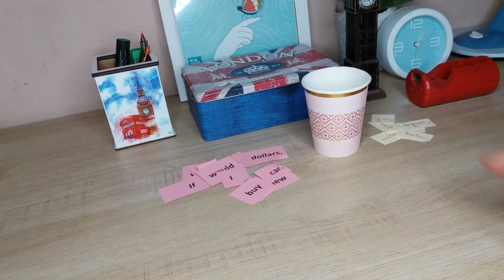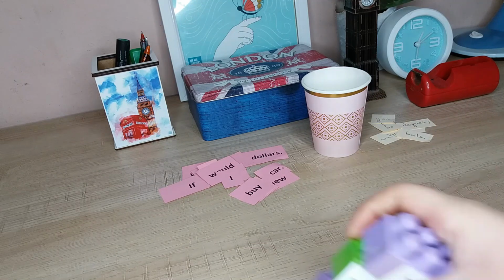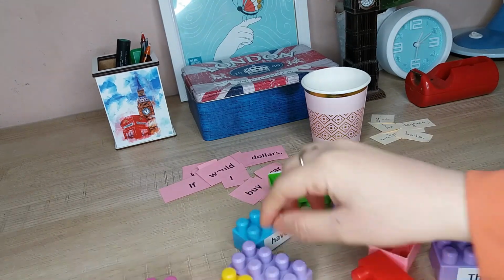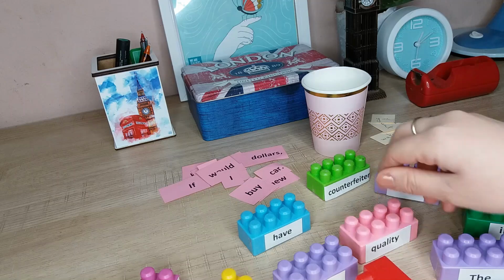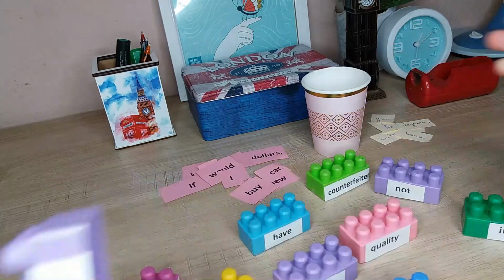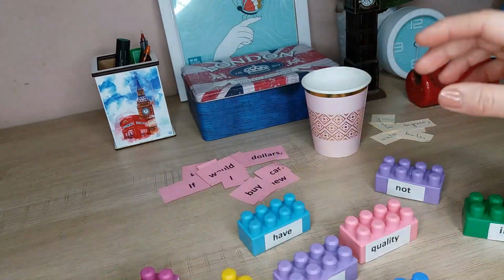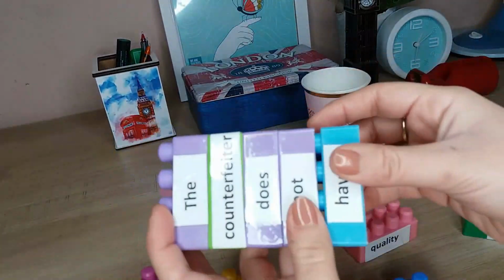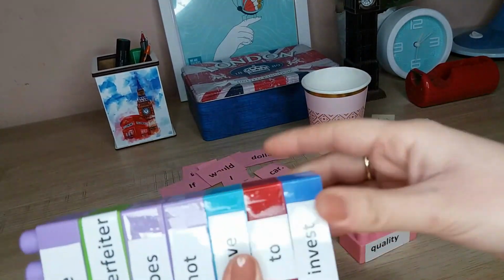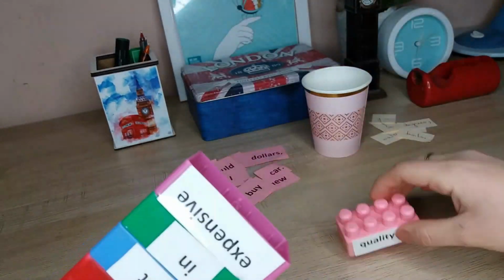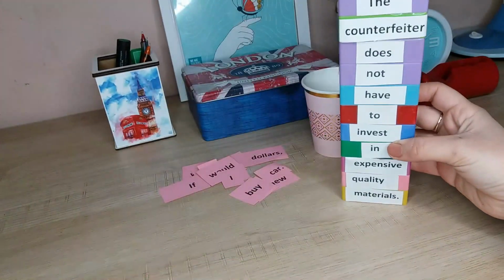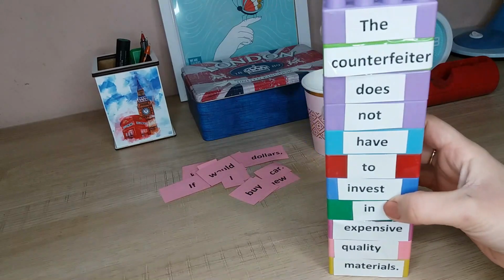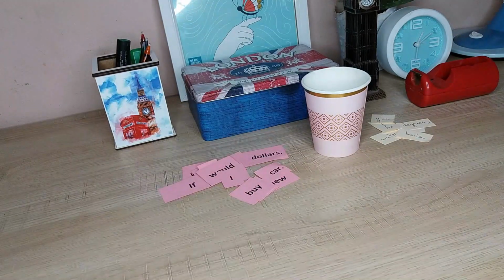For more creativity, I suggest you buy our Studio Sons Daughters Legos for this activity. In the same way, you write sentences on distinctively colored paper, cut them, and stick them on Legos so that they match them together to formulate a grammatically correct sentence.